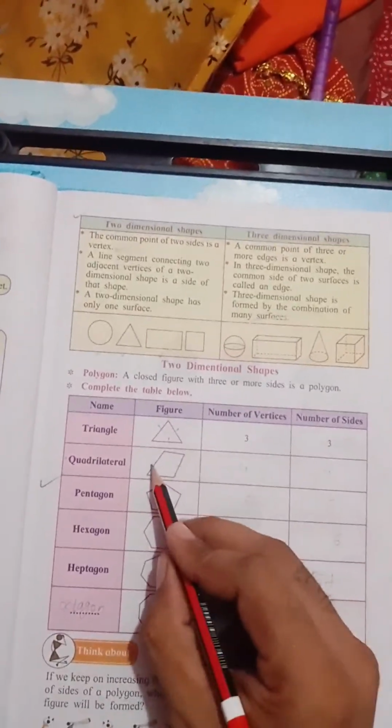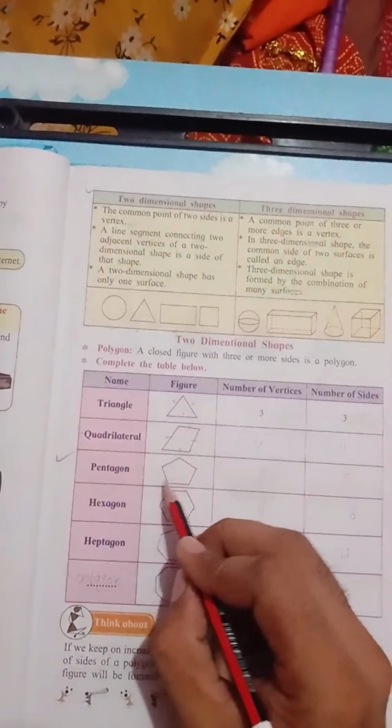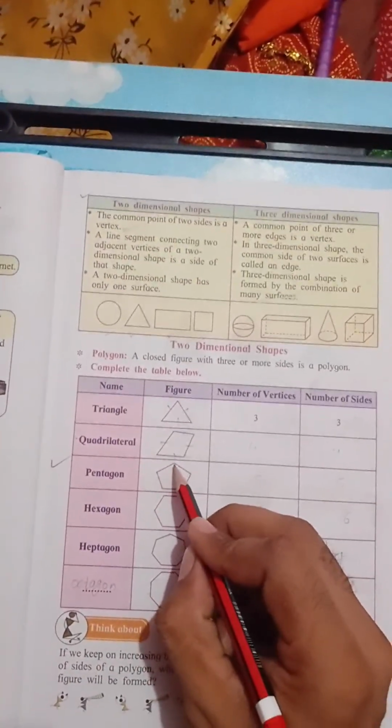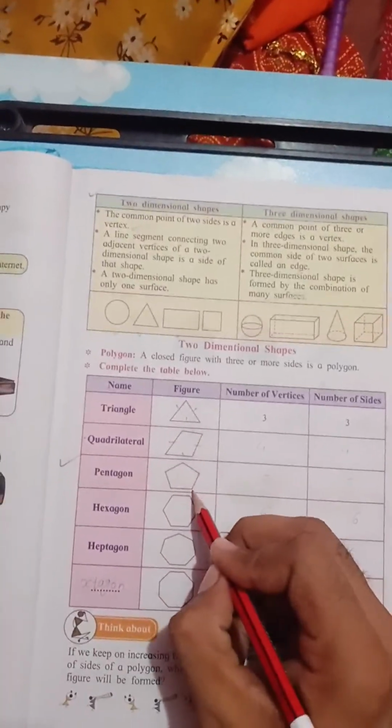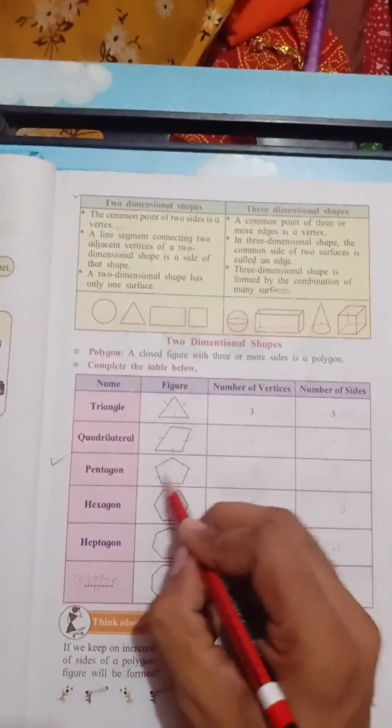In a quadrilateral there are four vertices 1, 2, 3, 4, and number of sides 1, 2, 3, and 4. In pentagon, there are vertices 1, 2, 3, 4, 5, and number of sides 1, 2, 3, 4, and 5.